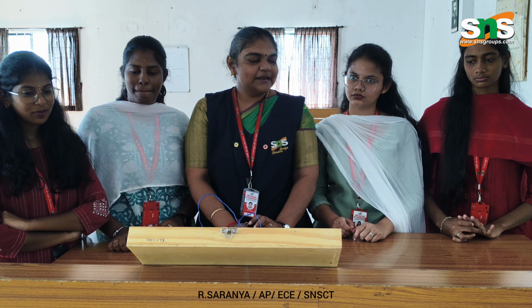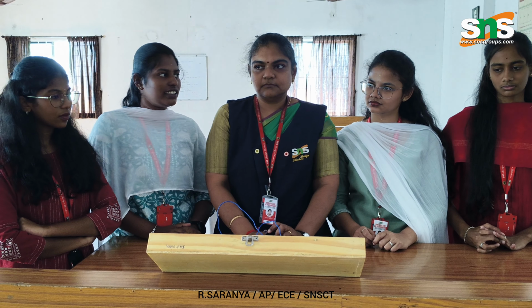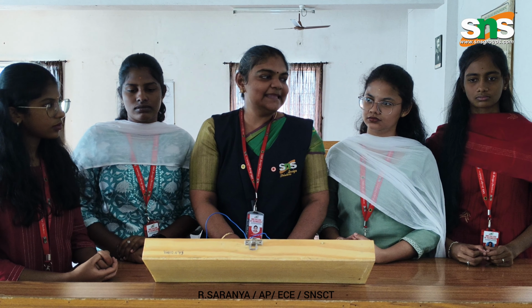Can anyone explain the types of logic gates? AND gate, OR gate. Okay. Could anyone explain what is meant by AND gate and its truth table? An AND gate is a logic gate that gives output 1 only when both inputs are 1. Coming to operation, it works like a condition where all inputs must be true to get a true output.